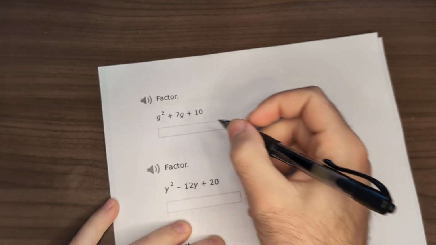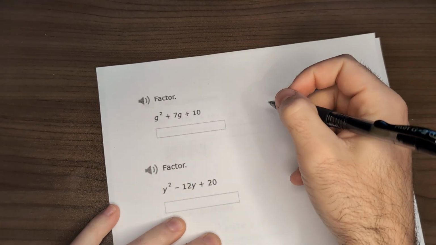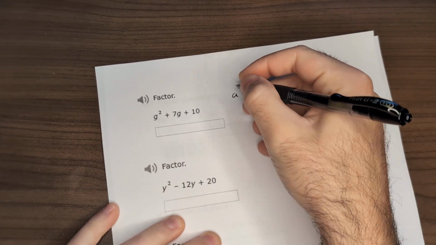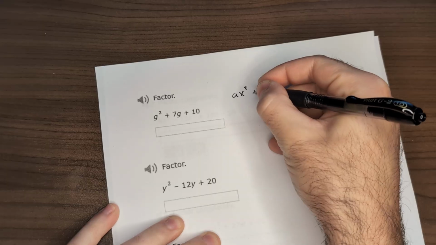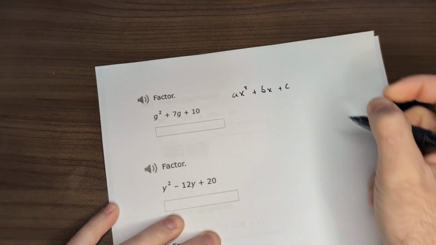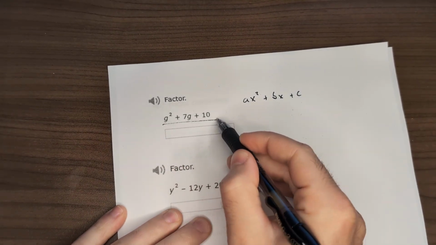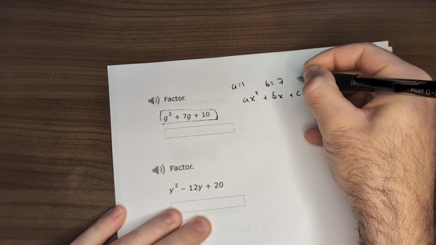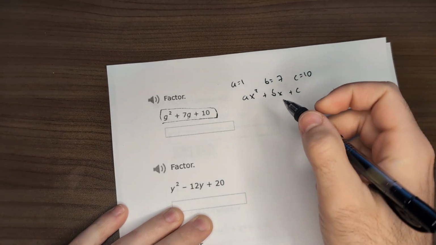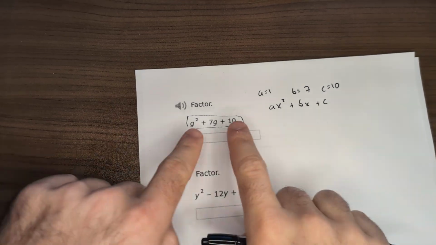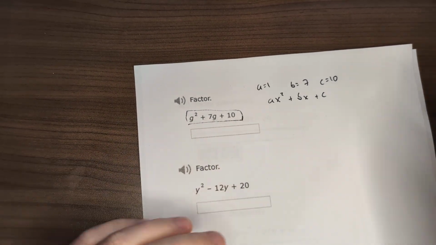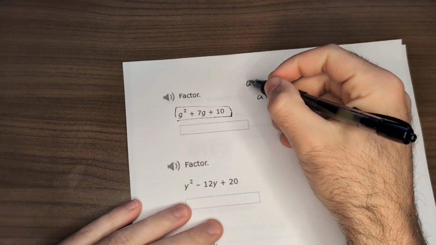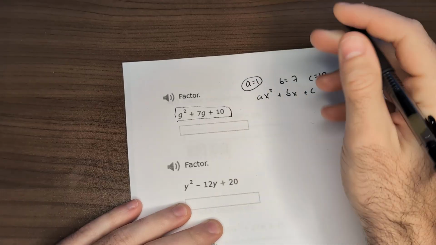Okay, we've got this g to the power 2 plus 7g plus 10. We have this format, ax squared plus bx plus c. That's what this is in. a is equal to 1, b is equal to 7, c is equal to 10. We're going to try to separate this out into two factors. When a equals 1, it's easier.